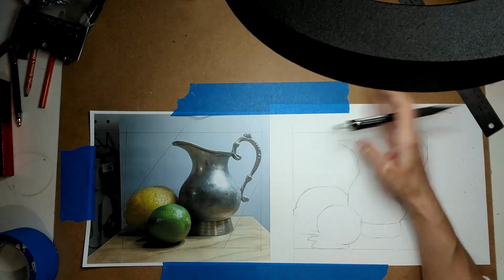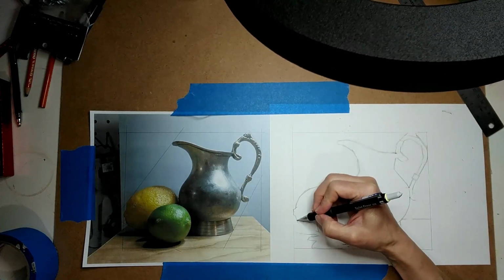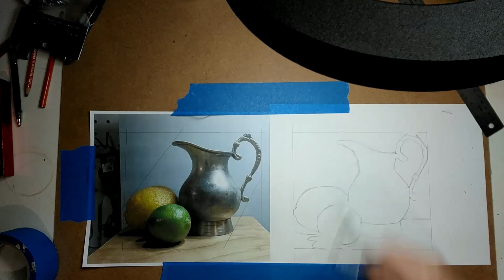Now you're going to start mapping out the interior information, including the shadow shapes.